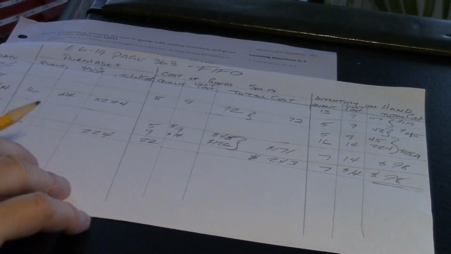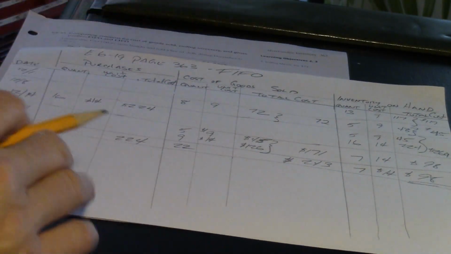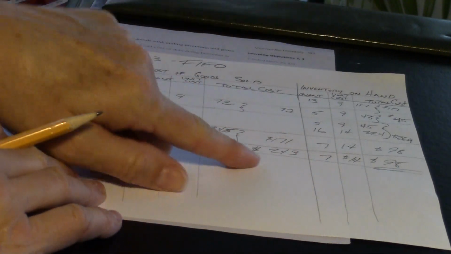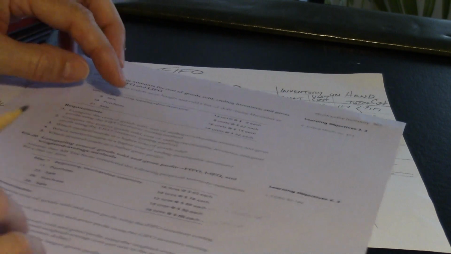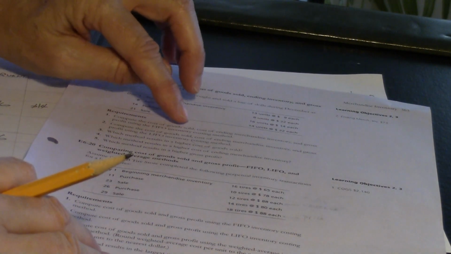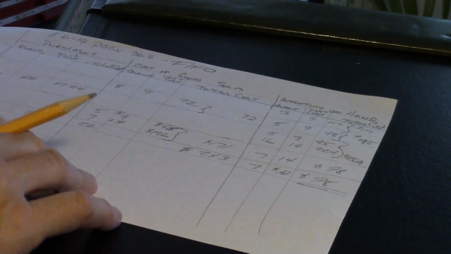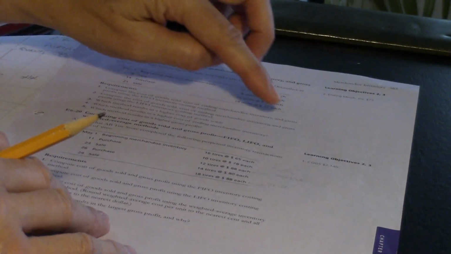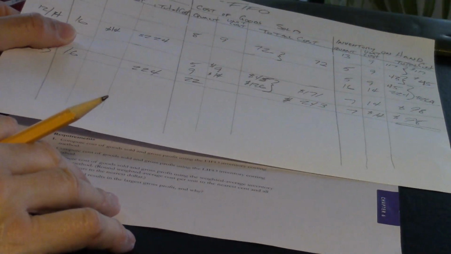All right. So what does this mean? Well, this means here's my total cost of goods sold. That's one of the things I had to calculate, right? Cost of goods sold. Cost of ending merchandise in inventory. Well, here's the cost of the ending merchandise in inventory. Now, the last thing it asks for is gross profit. So I'm going to calculate gross profit real quickly.